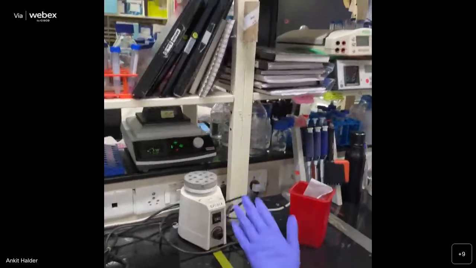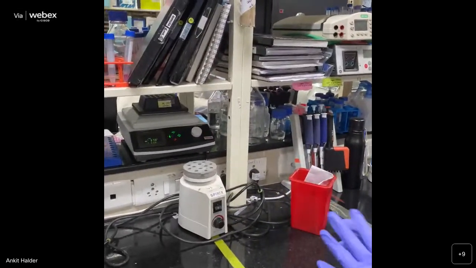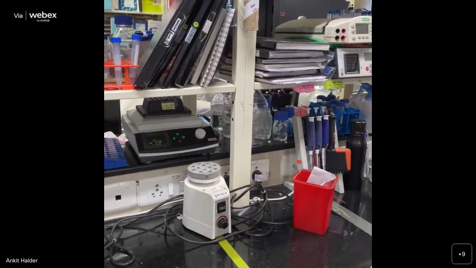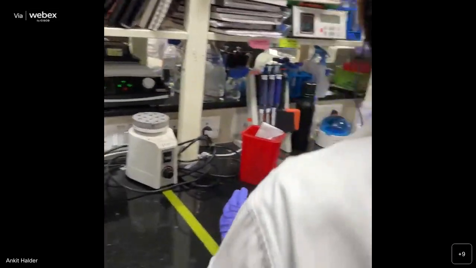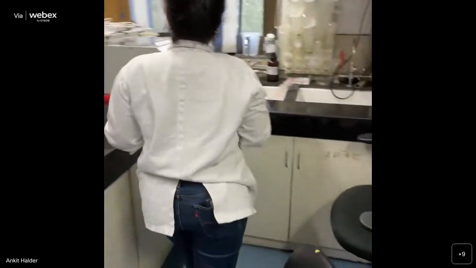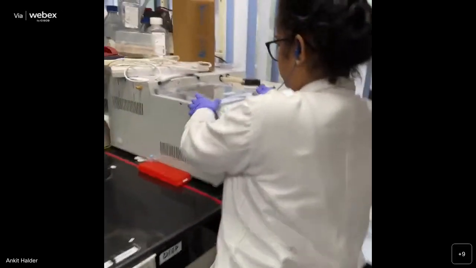So after the digestion is done overnight, we will take that tube for speed vac. So I'll show you. Here is the vacuum dryer.